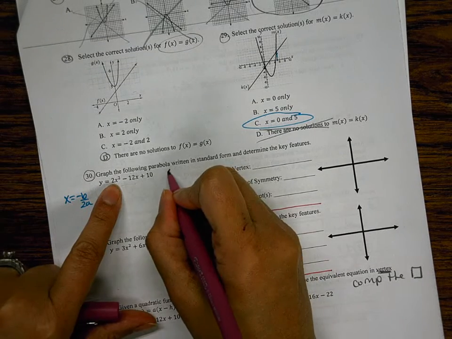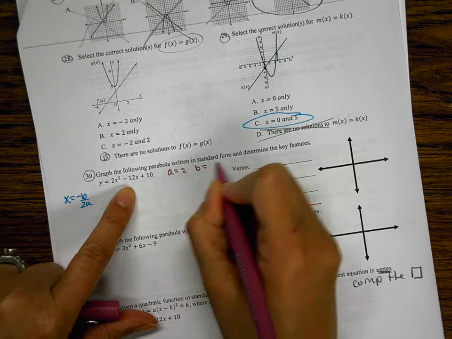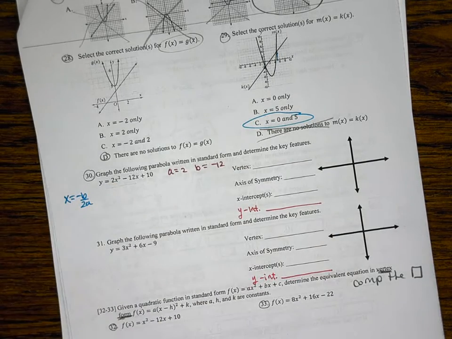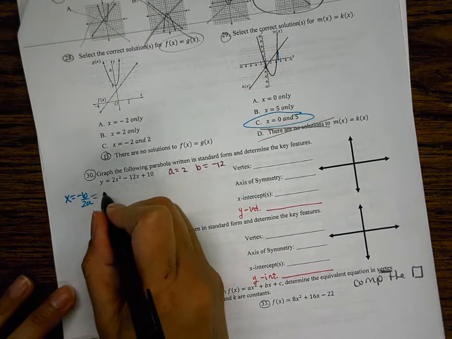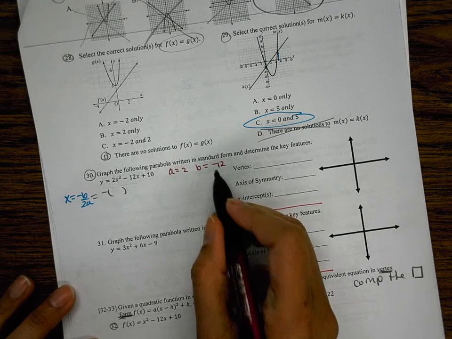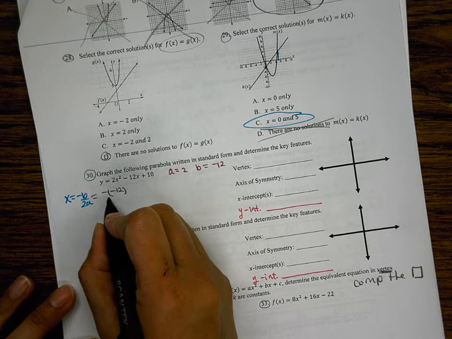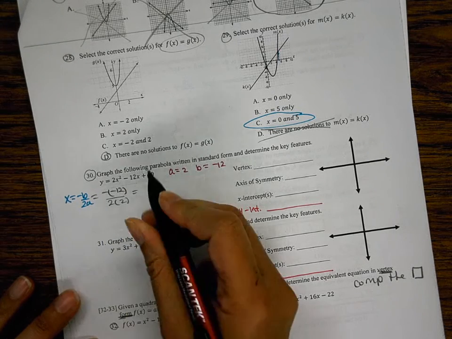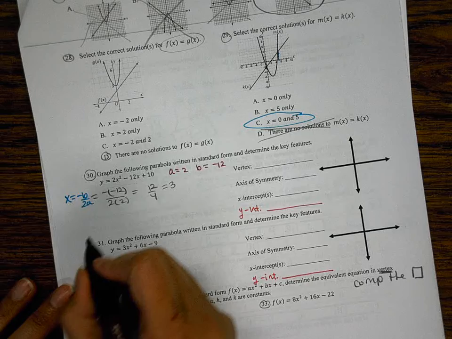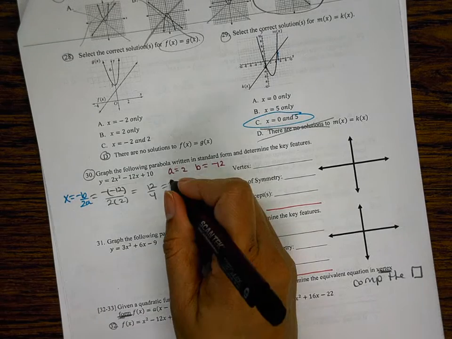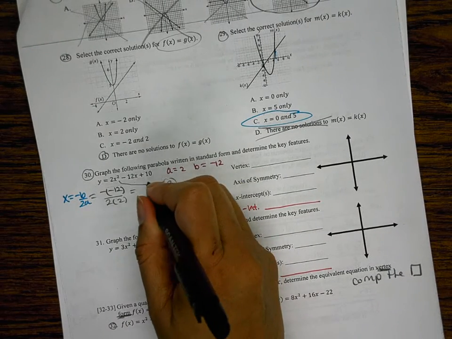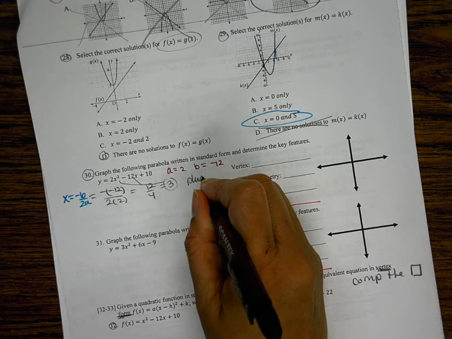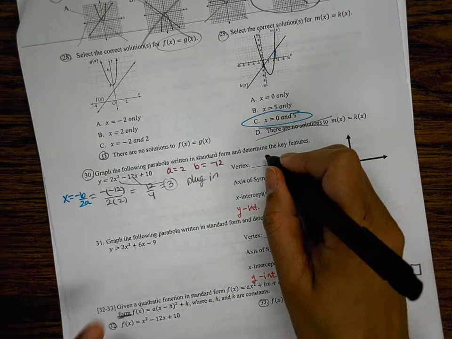A is 2, b is negative 12. So x equals the opposite of b, the opposite of negative 12, over 2 times 2. So 12 over 4 equals 3. So x equals 3. And then you take it and you plug it in. So your vertex is going to be 3 because that's the x value we just got.